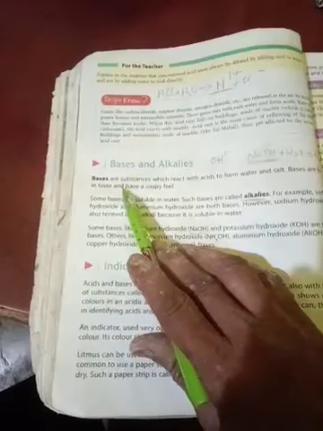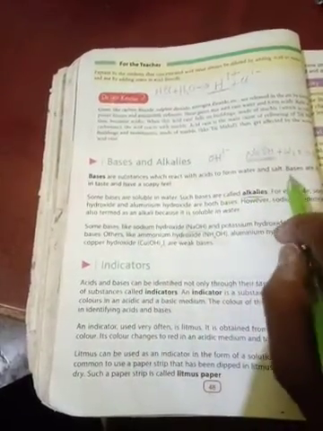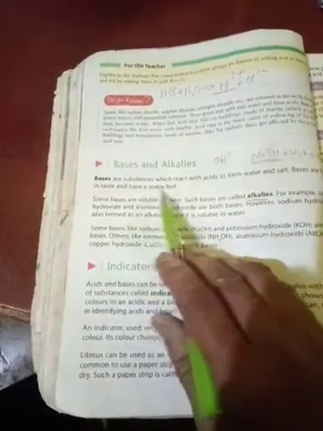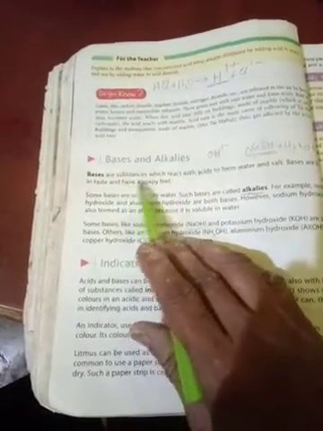What is next? We have got another important point, that is neutralization reactions. Neutralization reaction and formation of salts. Okay, so we have read about this when we were reading about bases and alkalis. What was said about bases? What are bases? Bases are substances which react with acids to form salt and water. Bases are bitter to taste and have a soapy feel.